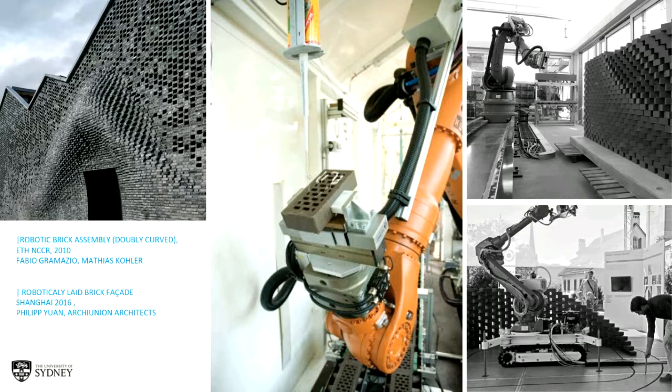an extension of what has been really fantastic a decade ago with the research that Gramazio Kohler has been doing, which is now being extrapolated: robotic bricklaying that Andreas has been showing, which is now heavily implemented into industry, not even as research, but as an execution of complex architectural projects, such as here Philip Johnson's robotically laid brick facade in Shanghai from 2016.